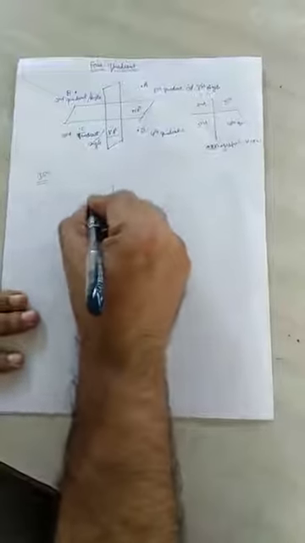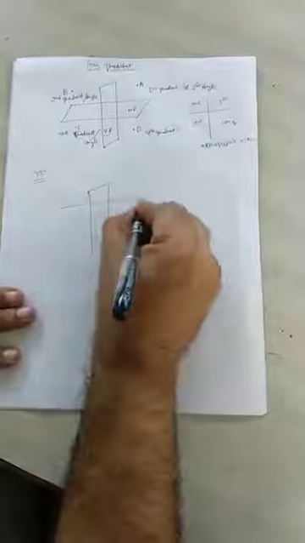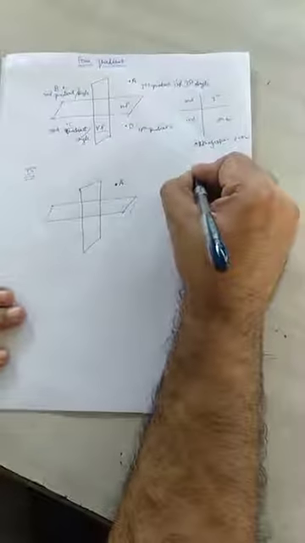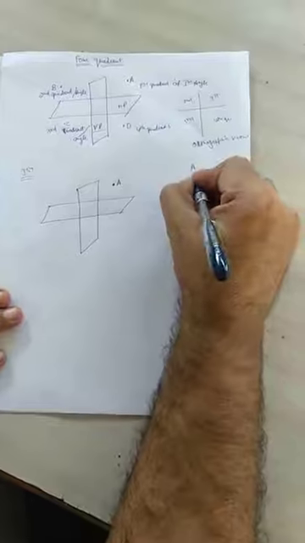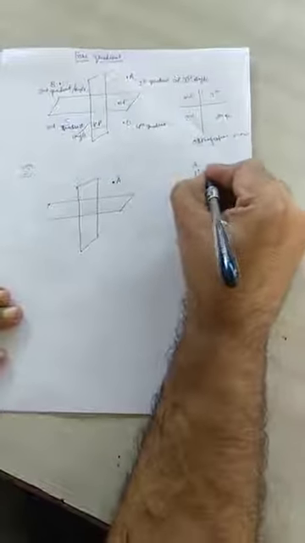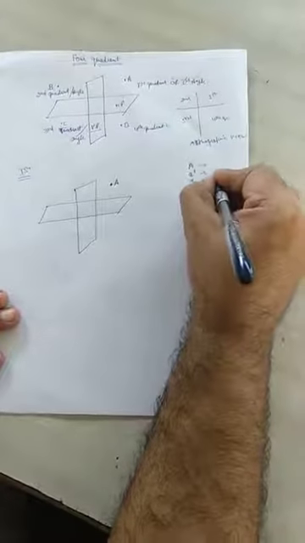So in the first quadrant or first angle, again I will draw this quadrant system. Suppose I place a point A. I will use the notation A for the point, small a dash for the front view, and the notation a used for the top view.